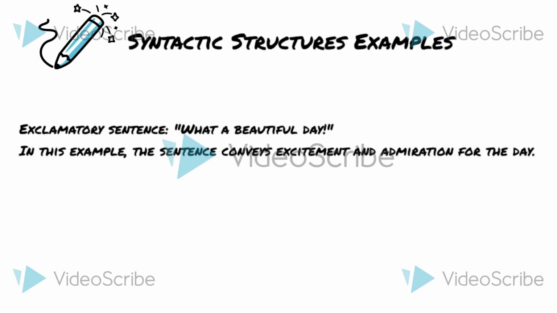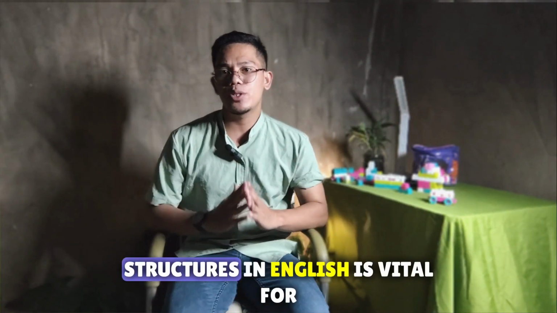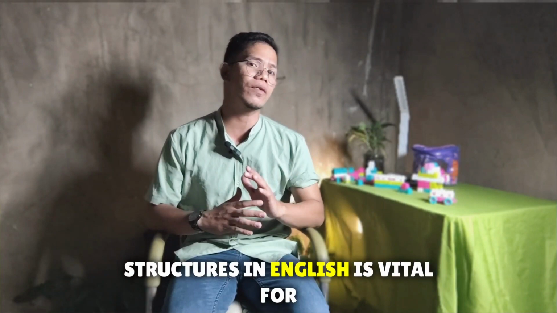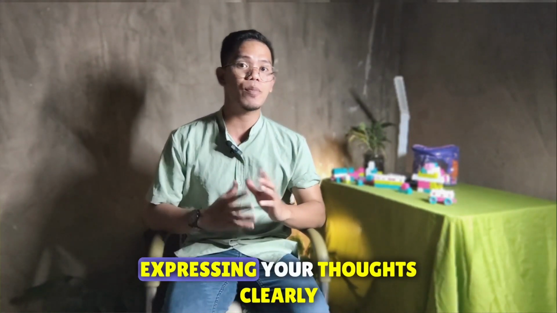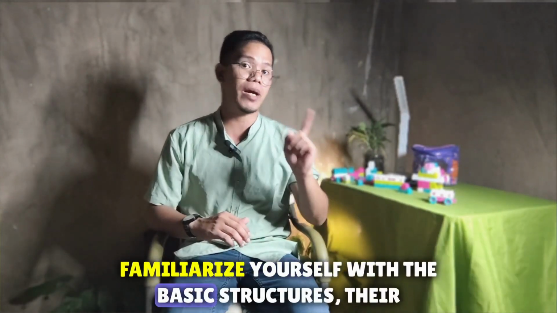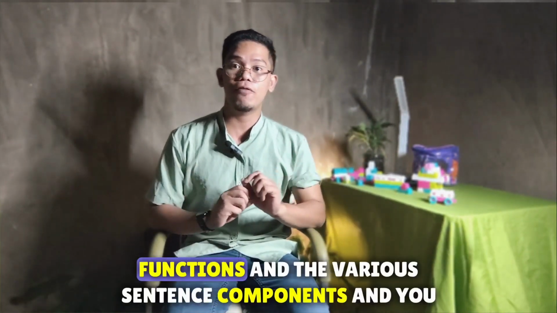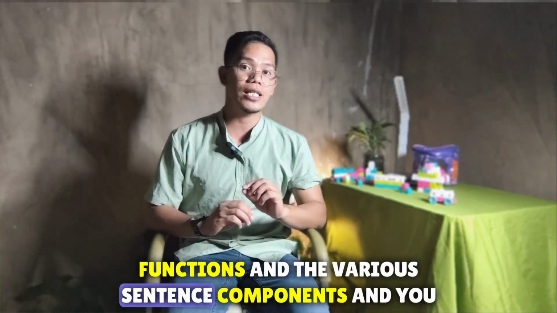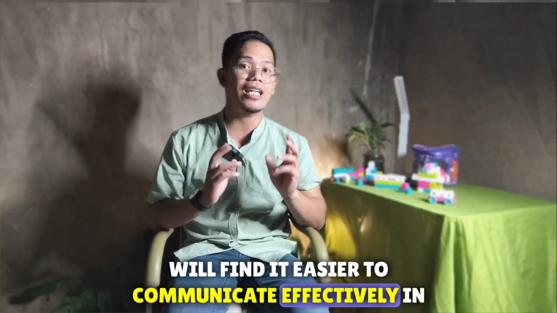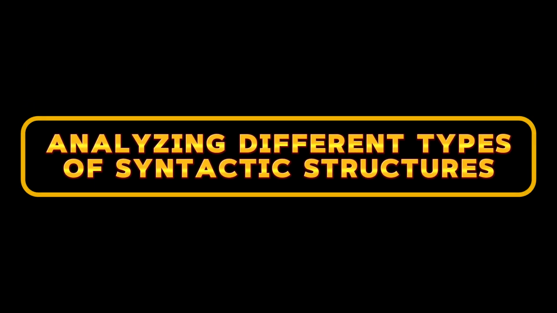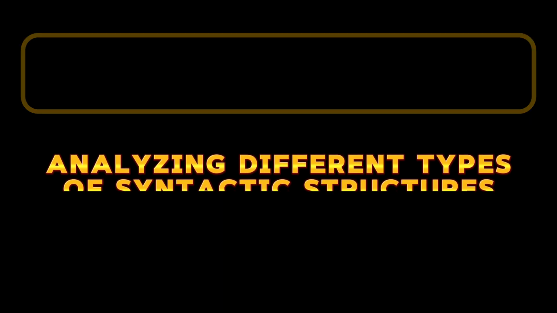To summarize, understanding syntactic structures in English is vital for constructing grammatically correct sentences and expressing your thoughts clearly. Familiarize yourself with the basic structures, their functions, and the various sentence components, and you will find it easier to communicate effectively in English. Analyzing different types of syntactic structures.